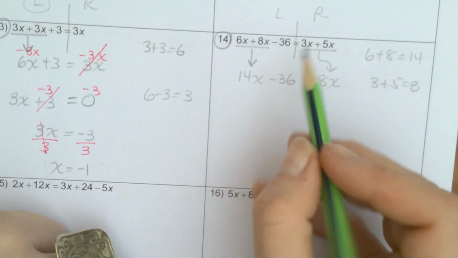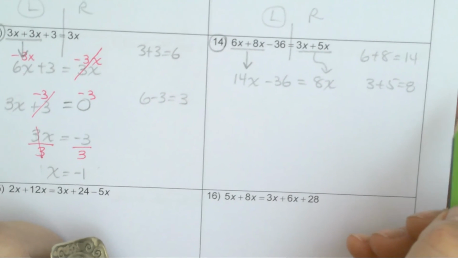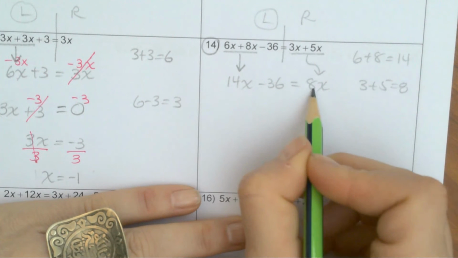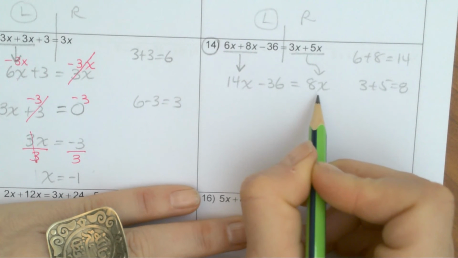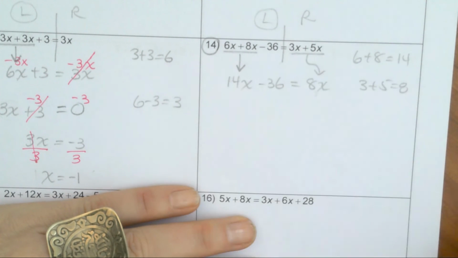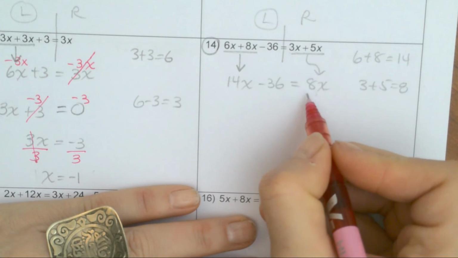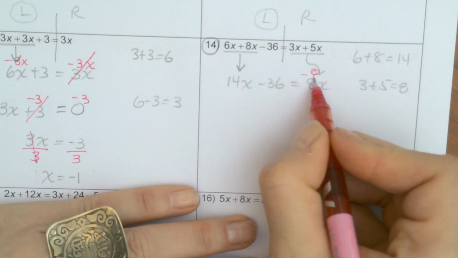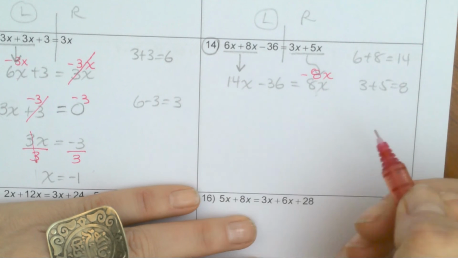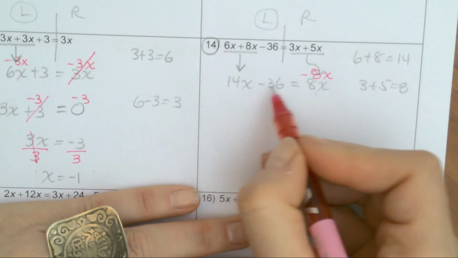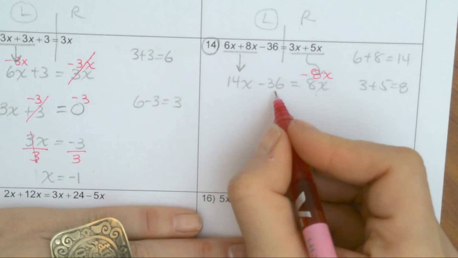Now I have to say I want my letters on the left. So who's on the wrong side? This guy's on the wrong side because he has a letter. He needs to go over here. So if he's a positive 8, then I have to do the opposite, which is -8. Now where do I put the other 8 on the left? I could put it on the 14 or the 36.